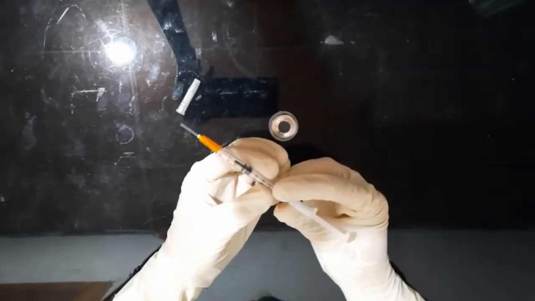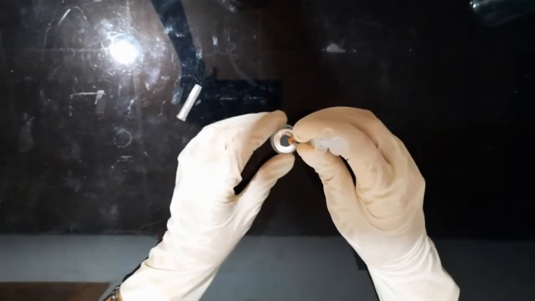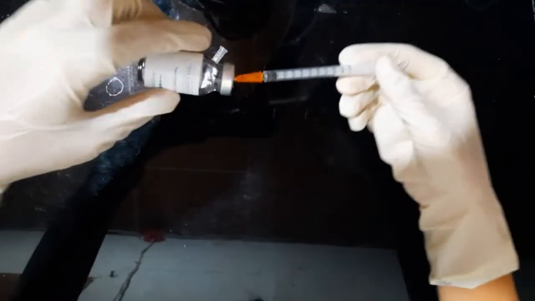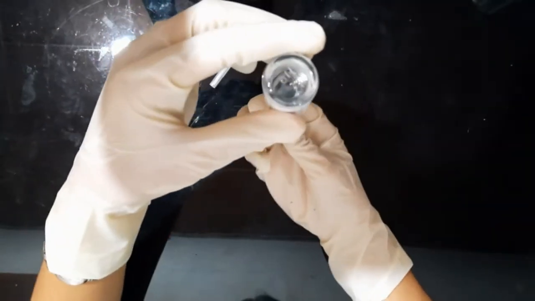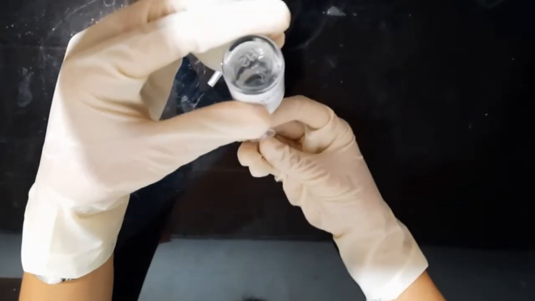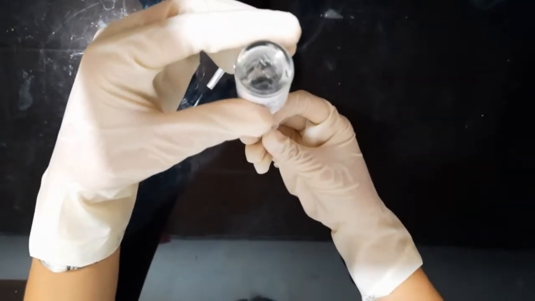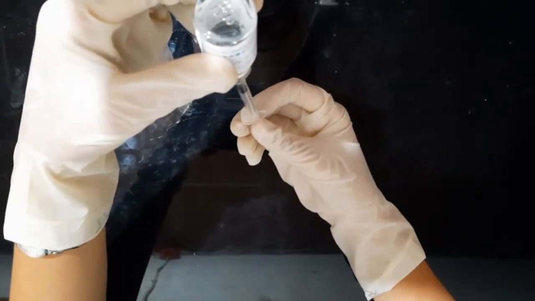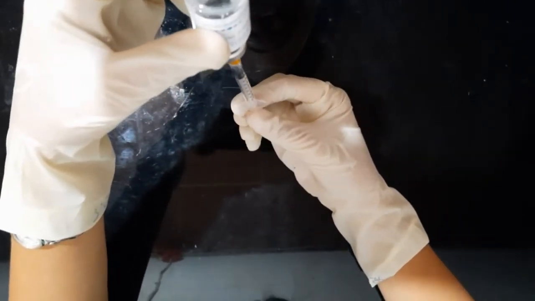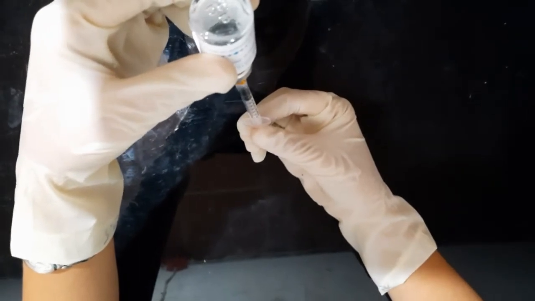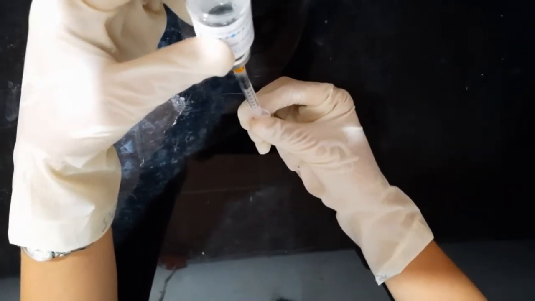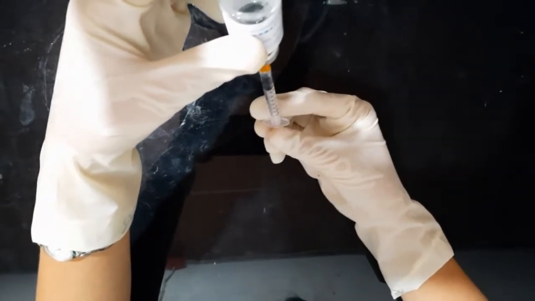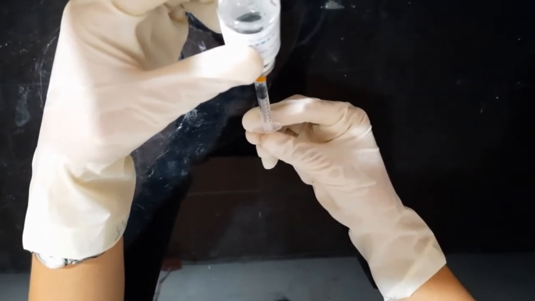We're going to inject that, and then we're going to flip it upside down and pull back 0.3 of the fluid.